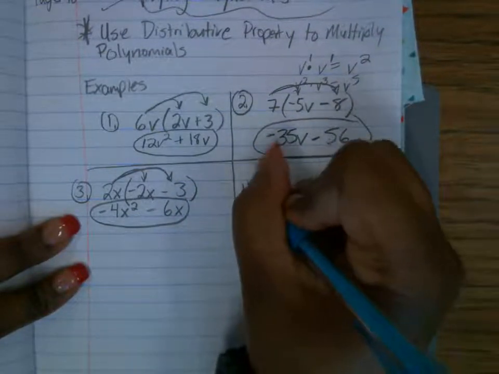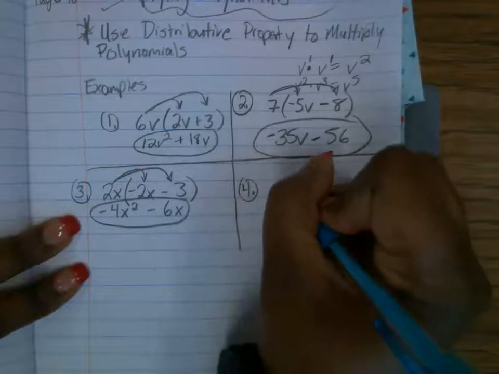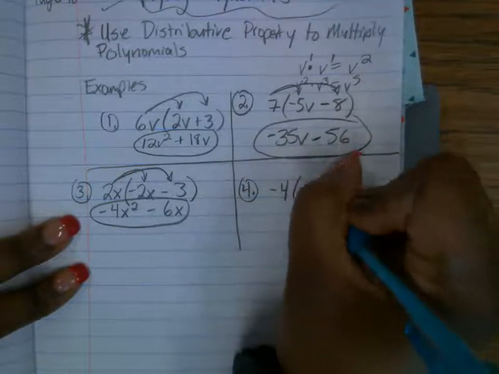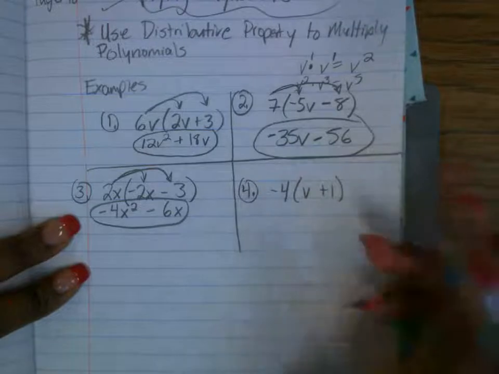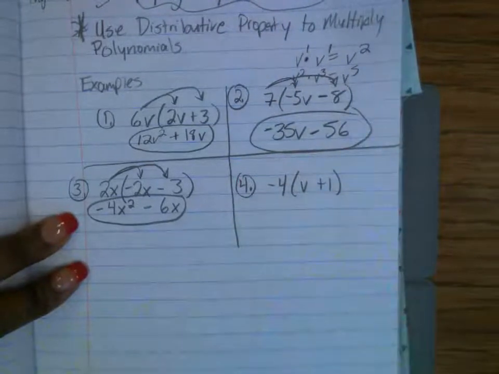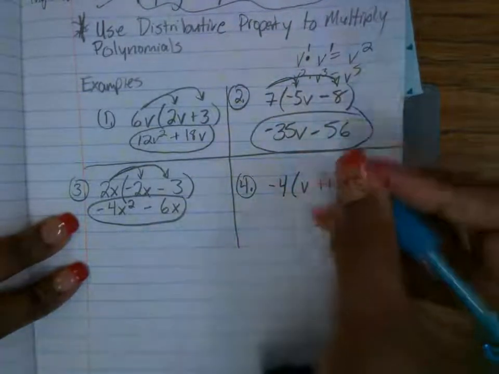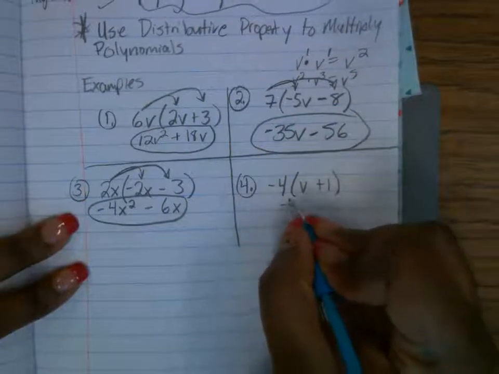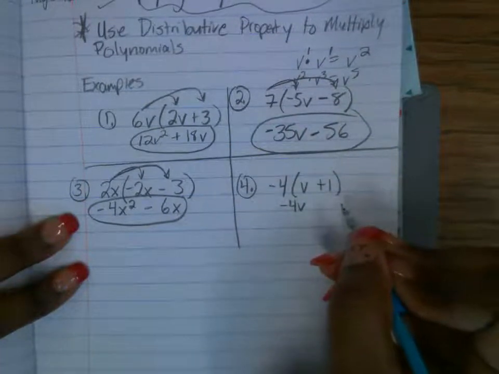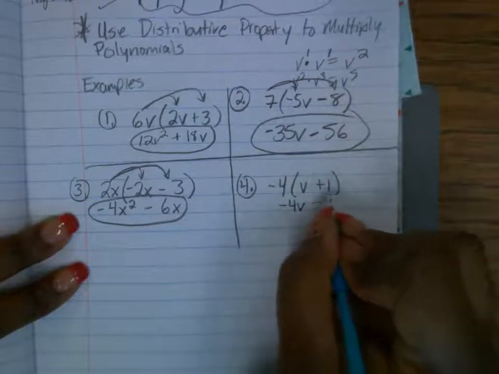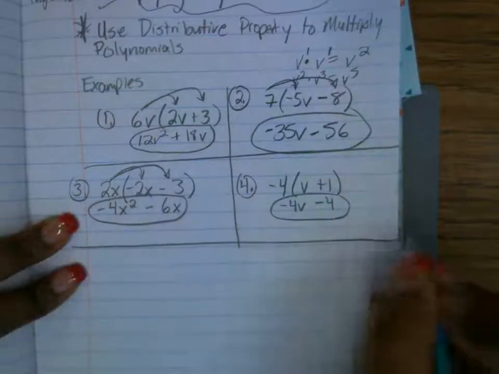Number 4. Real quickly, see if you can do this one on your own. 4 parentheses v plus 1. See if you can do that one on your own. All right, Jay, what you get? Negative 4v. Negative 4v minus 4. Very good. Okay, excellent job.